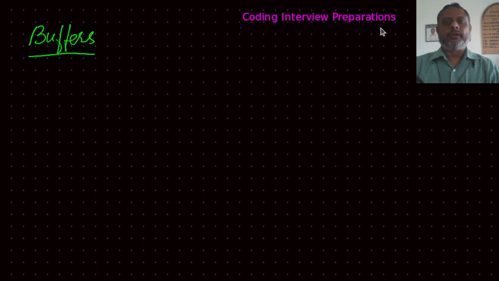After looking at bit arrays, now we want to see the other application of array, that is a buffer. So buffer is one which is used to store data temporarily.